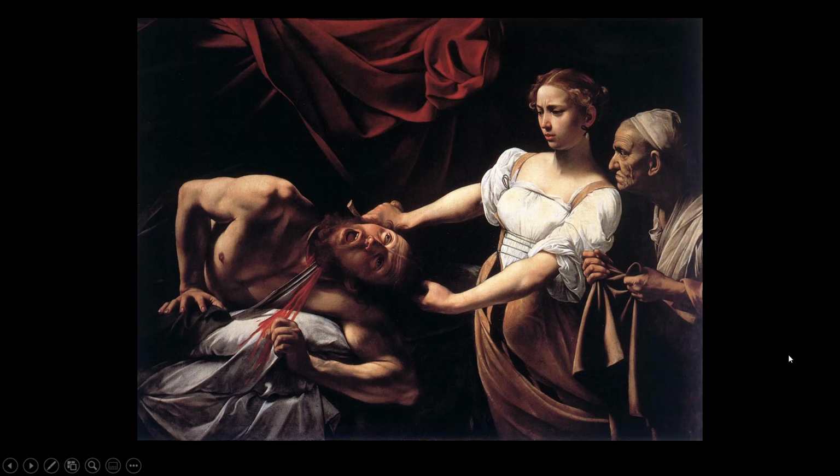And this is Judith beheading Holofernes. I can't remember what Holofernes did, but he's not very happy. I quite like Judith's face. She doesn't seem particularly comfortable doing what she's doing. The old lady seems to be egging her on, and there's Holofernes as the blood spurts out. What's the main colour in this painting?